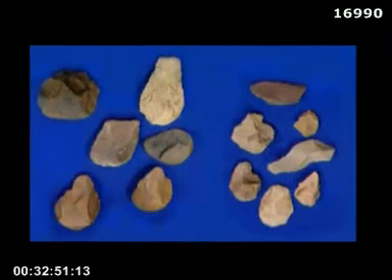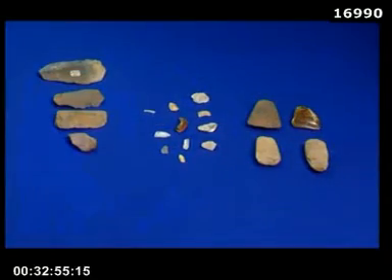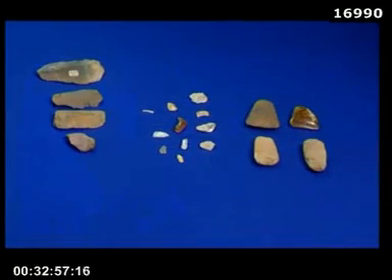Today's session, we will talk on tool typology and technology. First, let us talk about stone tool typology. Typology is the method the archaeologist uses to arrange the artifacts in a scheme to show gradual development or degeneration through time.